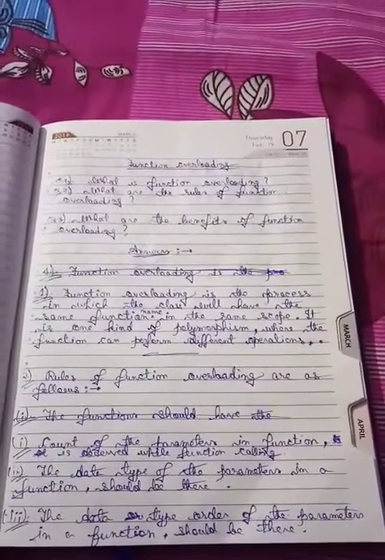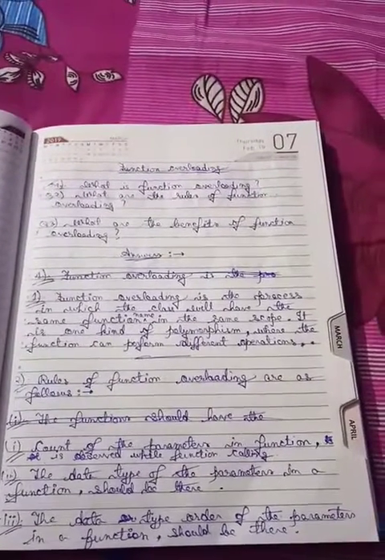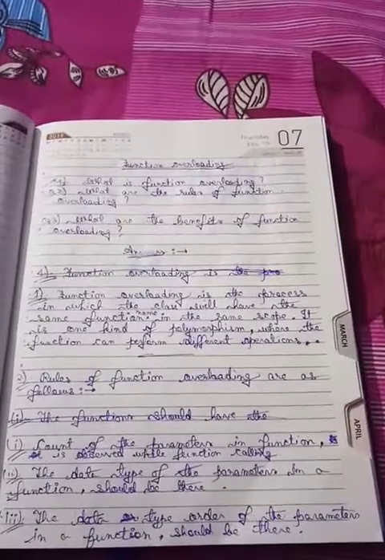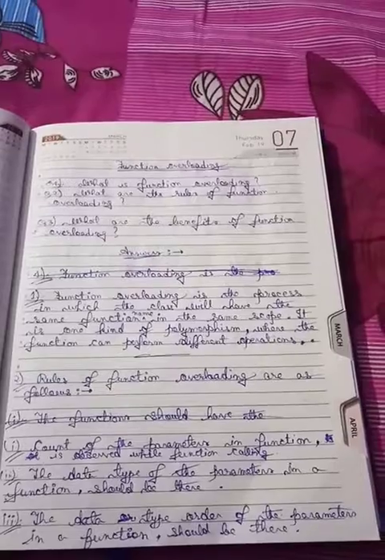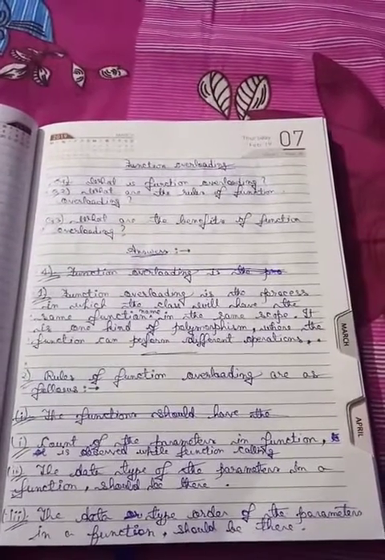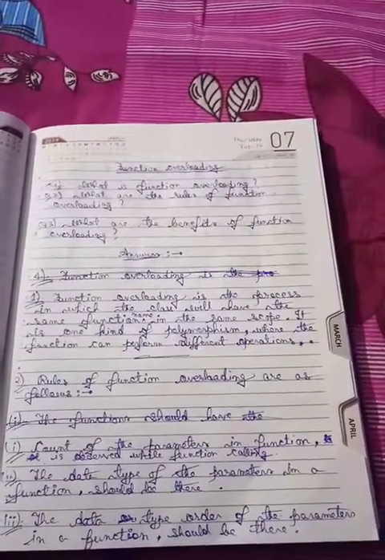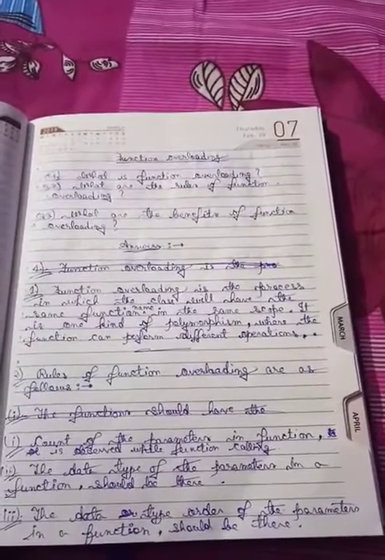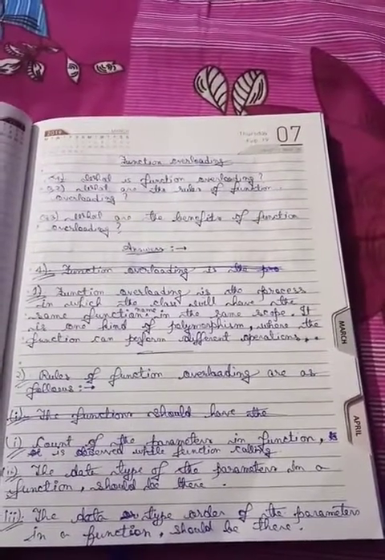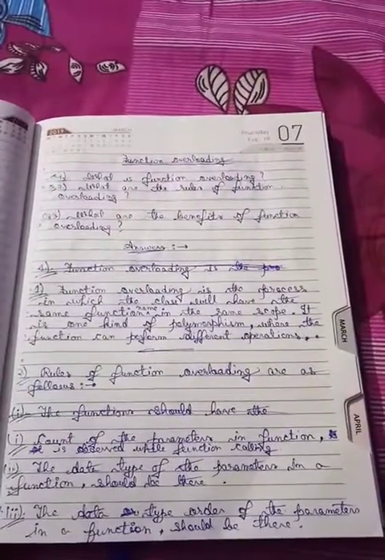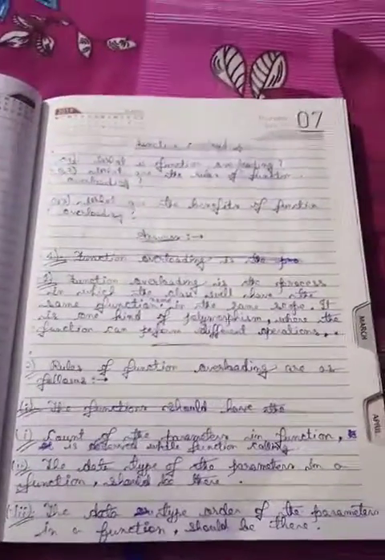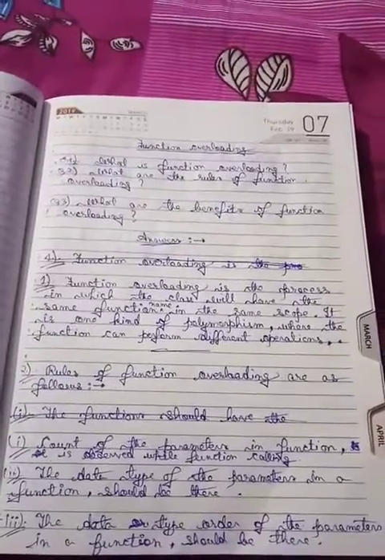But not only will the function name be the same, the parameter list of that function should also be different. Not only should the function name be the same. If the function name is the same and the parameter list of that particular function is different, then the function is said to be overloaded. It is one kind of static polymorphism which can perform different operations.